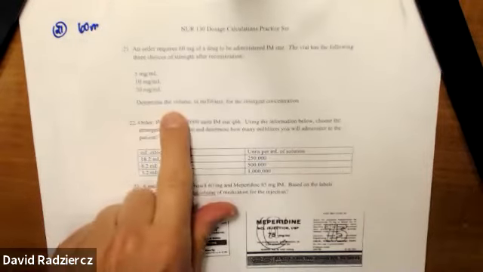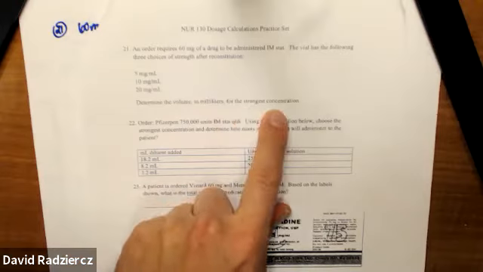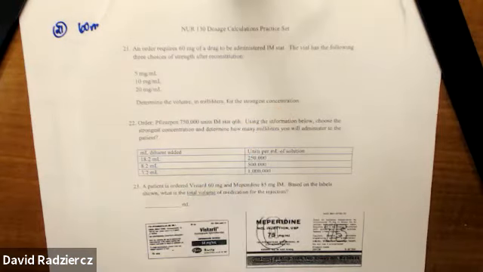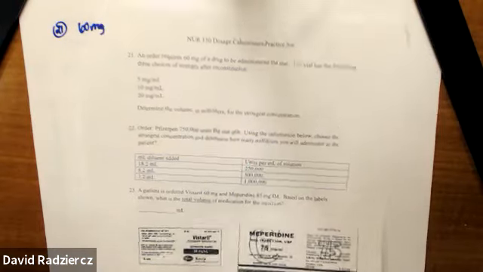So you said among the three, you choose the strongest concentration. Correct. Because that's what the directions told me. Right? Determine the volume in milliliters for the strongest concentration. Yes, that's true. Thank you. That's why you chose it.